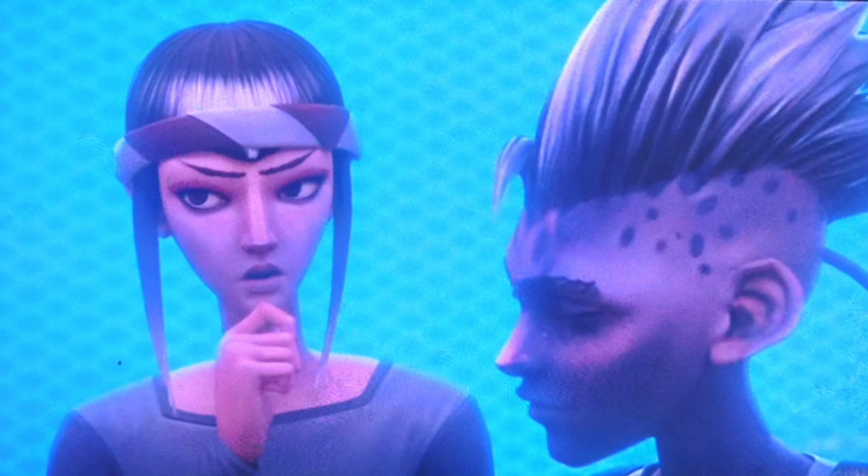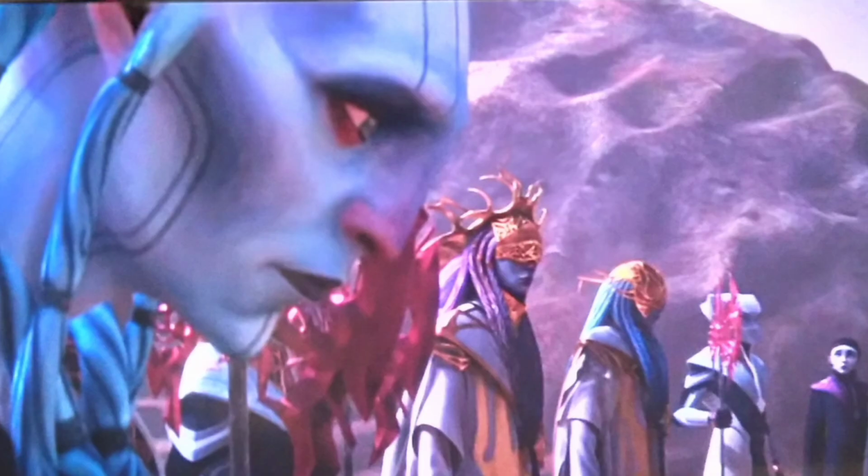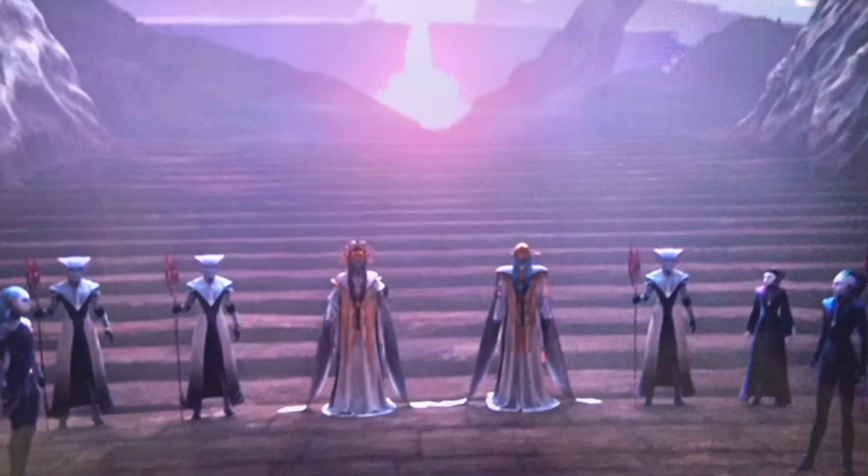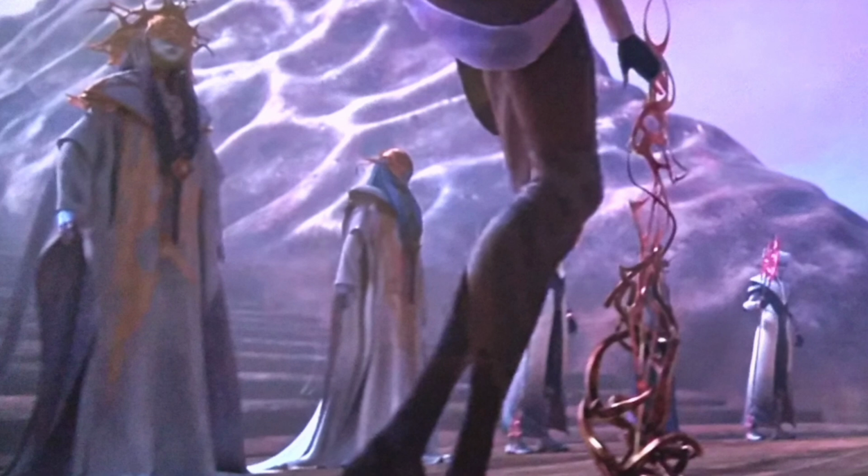Back in the present, the Elders take Gwyn and Essentia to a special place for the ritual. They both remove their heirlooms and leave them behind before stepping on the central platform.